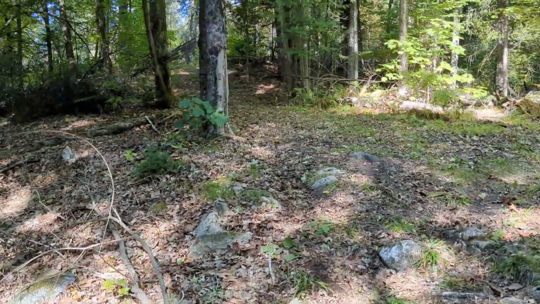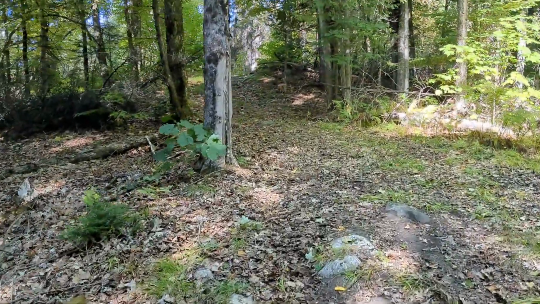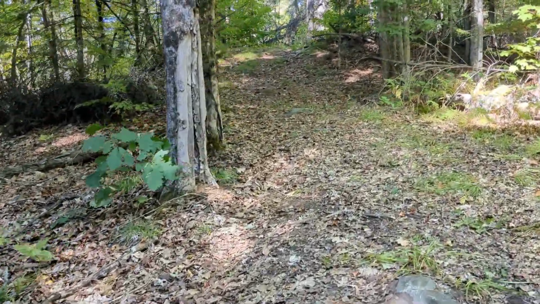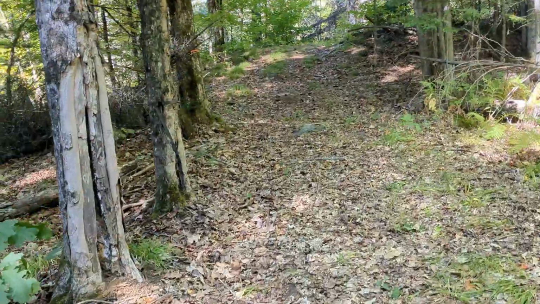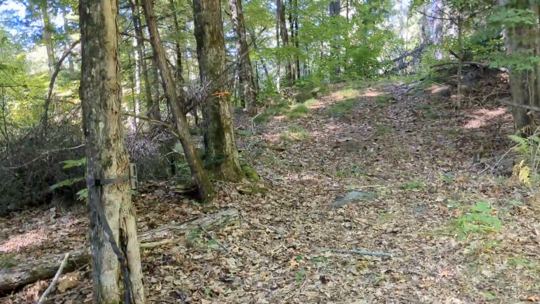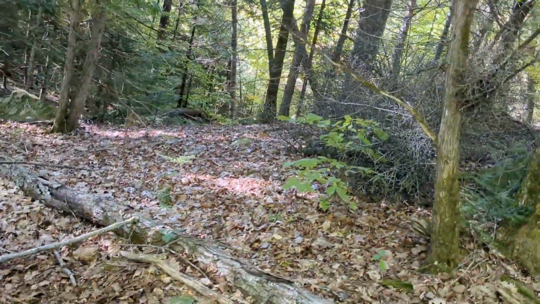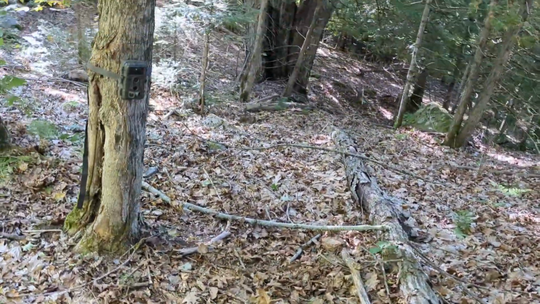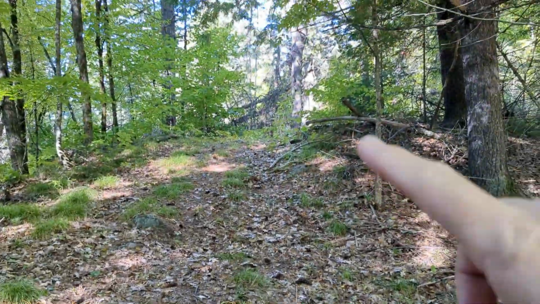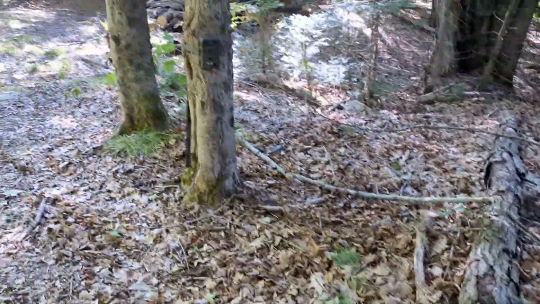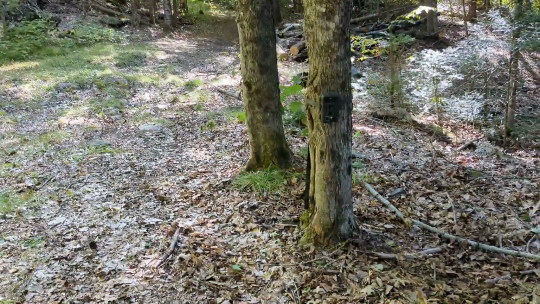Oops, making a bit of noise. Anyway, I'll check this camera too. Let's see if it'll take a picture of me. Yeah, there's been a lot of action coming down this hill right to this camera. Anyway, let me switch this SD card out.